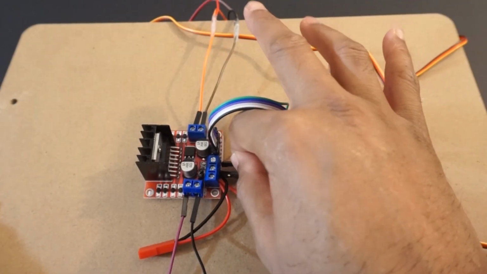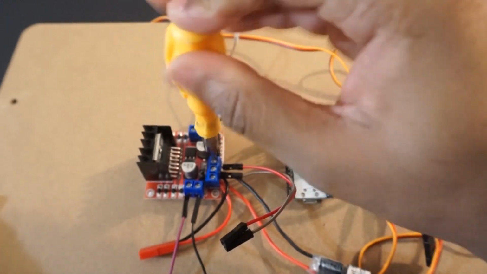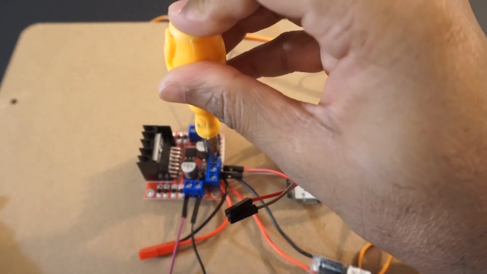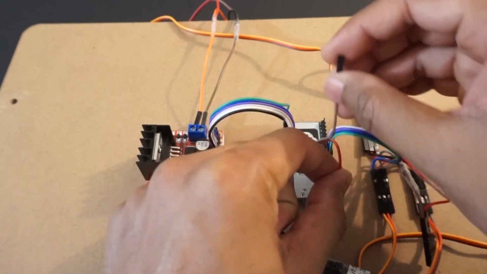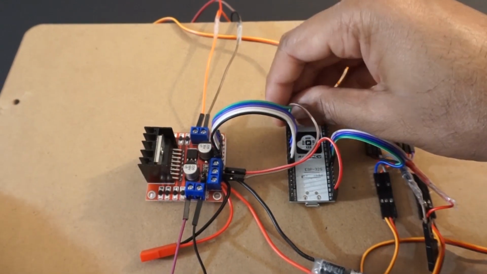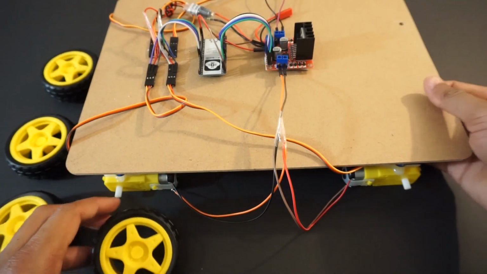We will take plus 5 volt and ground from L298N motor driver module and provide to ESP32 module through 5 volt and ground pin. Attach wheels to car now.